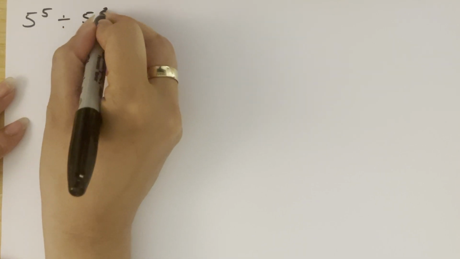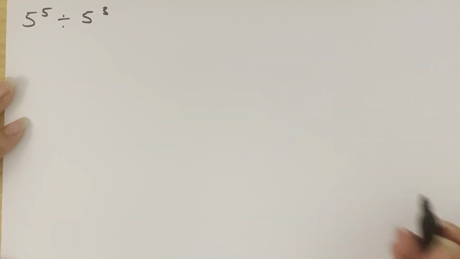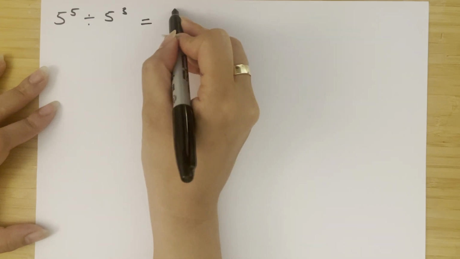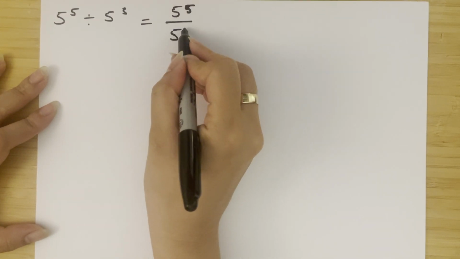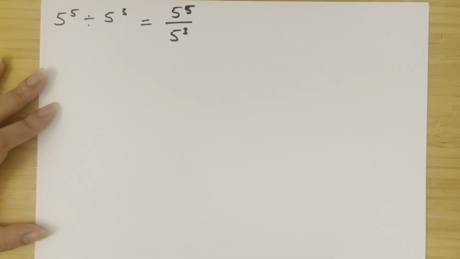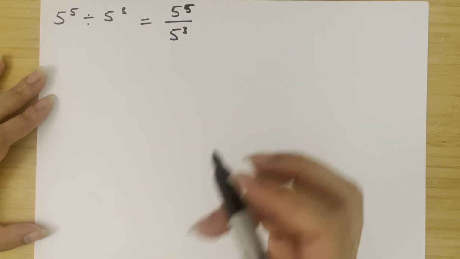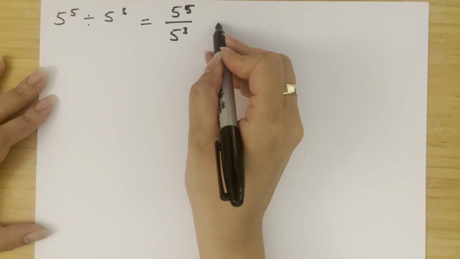Sometimes you'll be asked to divide indices. So it'll look like this: 5 to the 5, for example, divided by 5 to the 3. This will sometimes be written as 5 to the 5 over 5 to the power of 3. Let's take this form actually. So let's substitute in what these each mean.